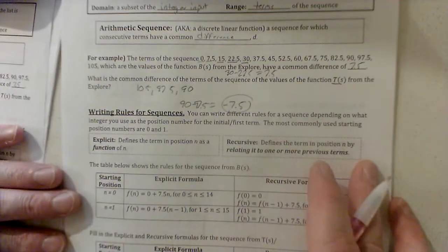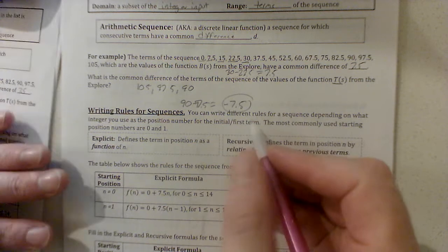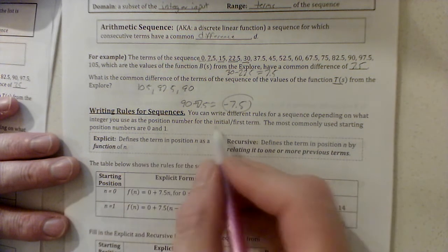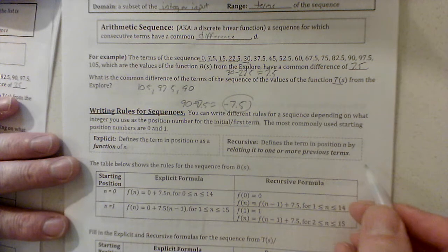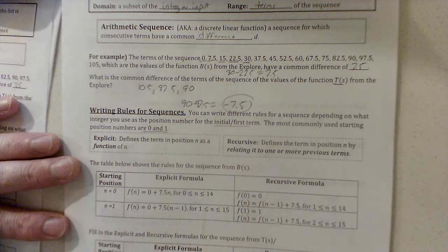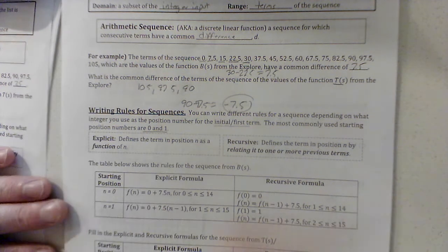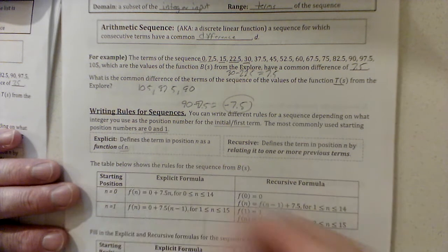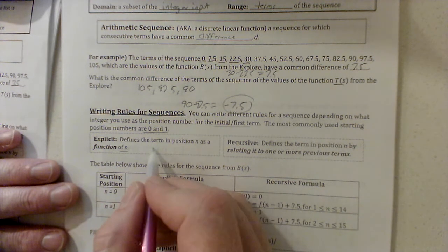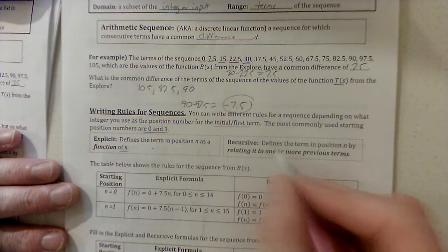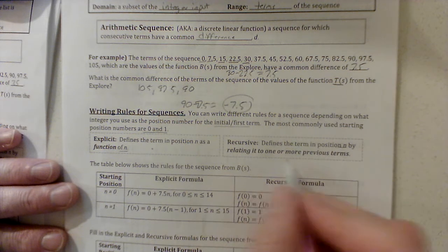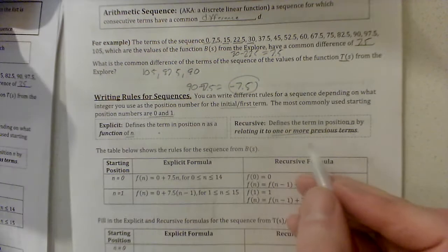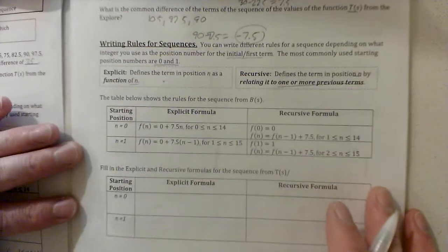All right. So when we write them, you can write different rules for a sequence depending on the integer you use as a position number of the first initial term. The most commonly used starting positions are 0 and 1. Totally true. All right. Explicit defines the term at position n as a function of n. This is what we're used to. It lets you find any equation you want. And recursive defines the term at position n by relating it to one or more previous terms. So that's saying we have to know something before we get our next one. And I'm going to show you a couple.